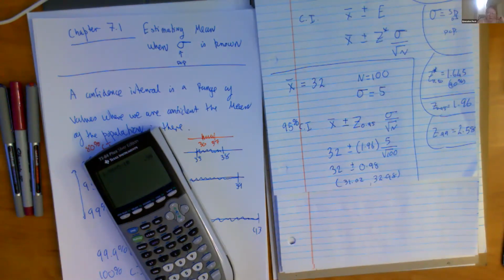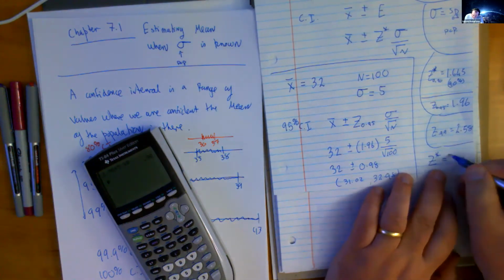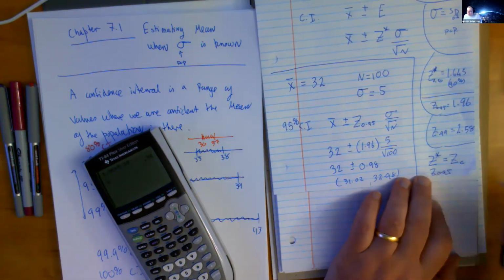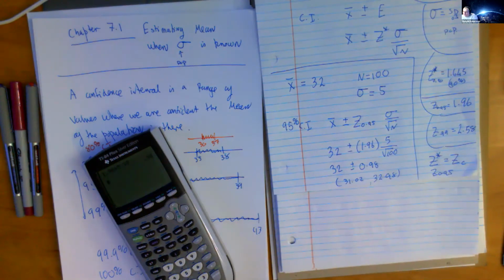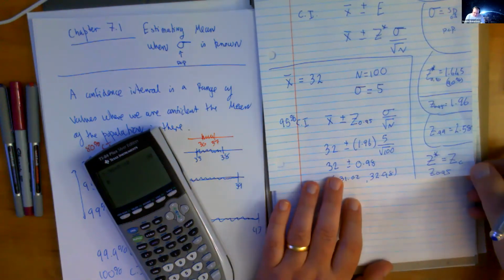Feel good about that? Professor, I have a question. Yes. So in the book, the Z star, I think it's like a Z with a subscript of C. Is it the same thing? Yeah. Okay. So what I'm calling Z star, they're calling Z_C. Now C becomes 0.95 or whatever it happens to be in the question, right? So I guess C makes sense, confidence interval C, right? Different textbooks do things different ways, so it's not a bad idea to see different ways.